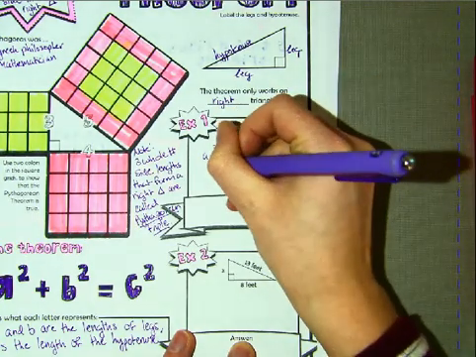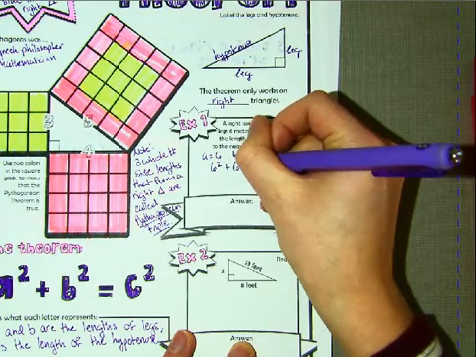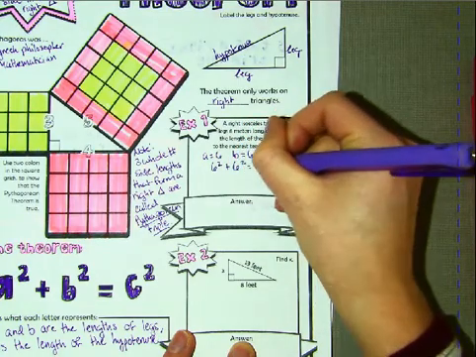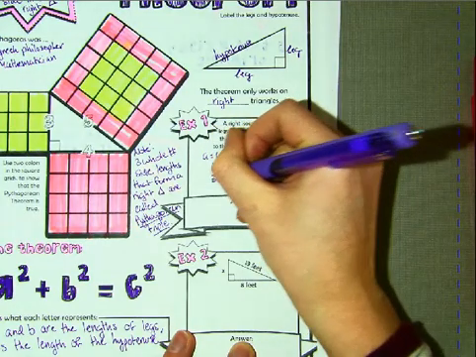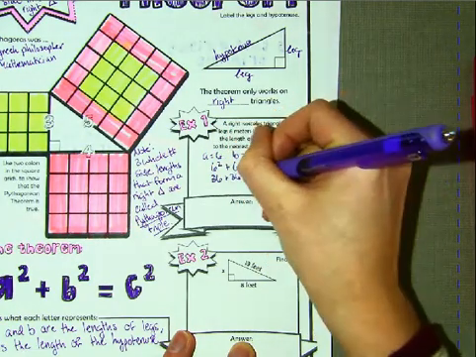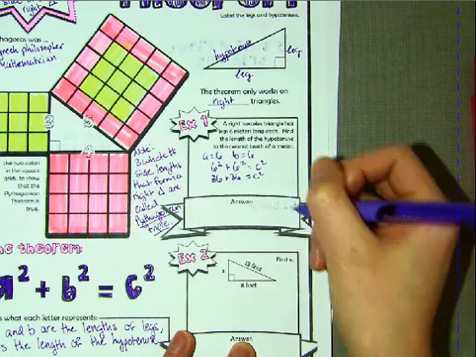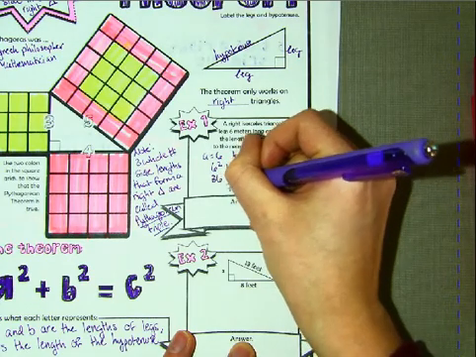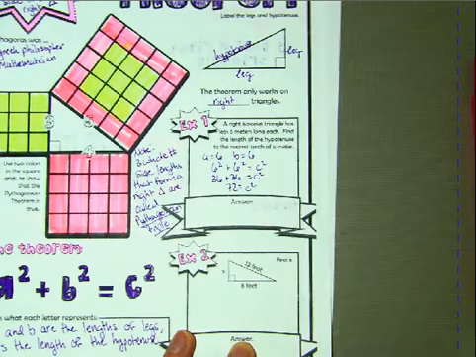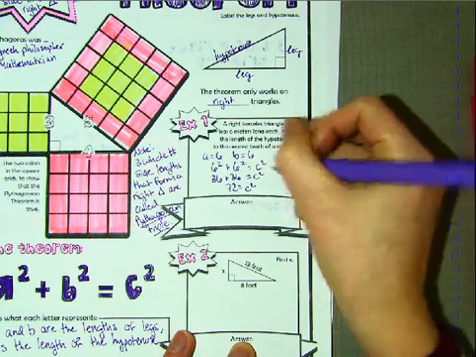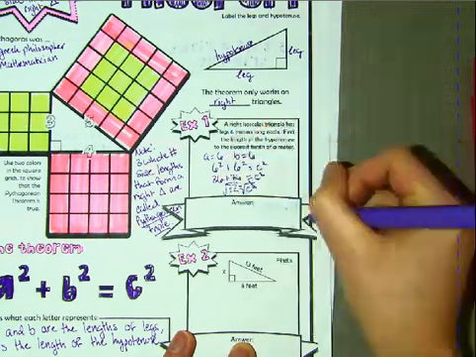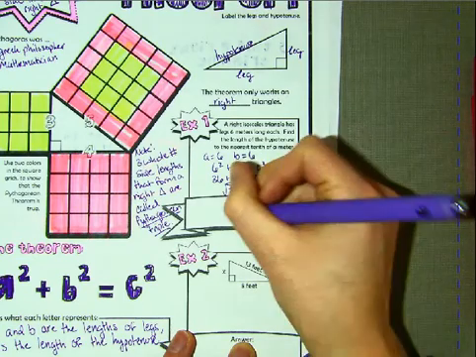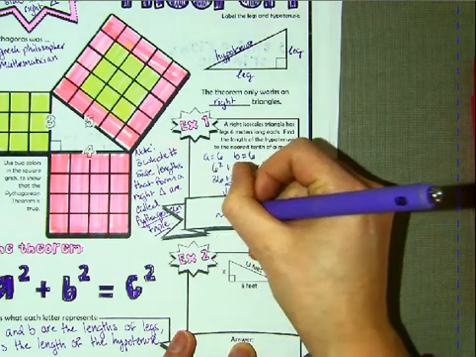If we have 6 squared plus 6 squared equals c squared, 6 squared is 36. 36 plus 36 equals 72. And to solve this, we're just going to take the square root of c squared and the square root of 72. And that's going to give us about 8.5 meters.